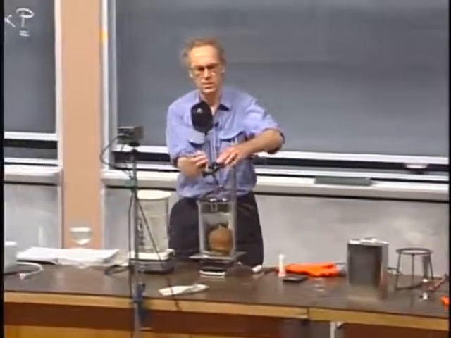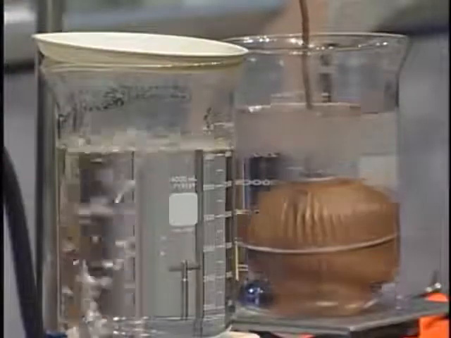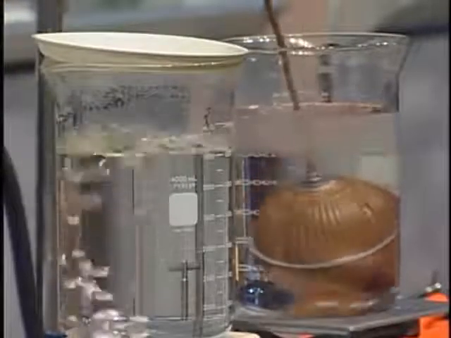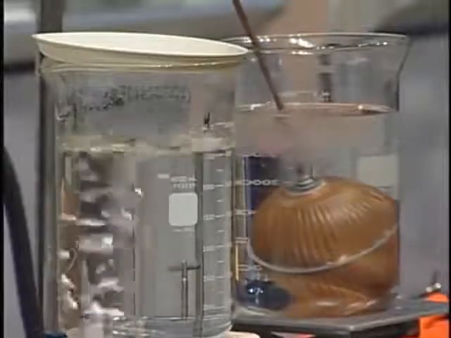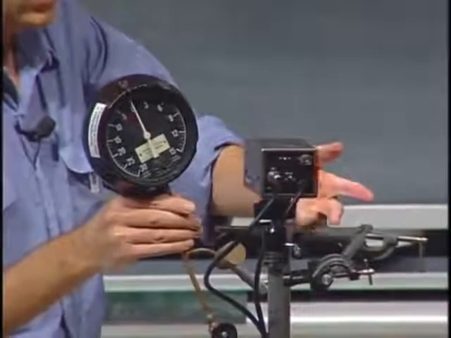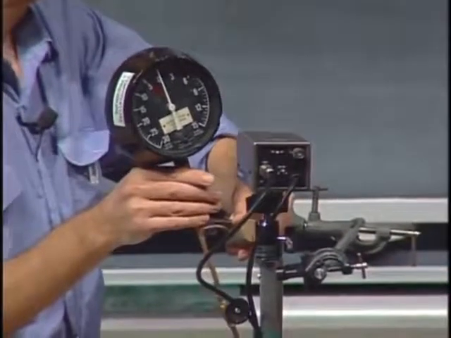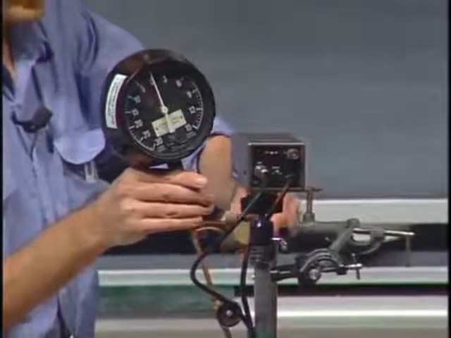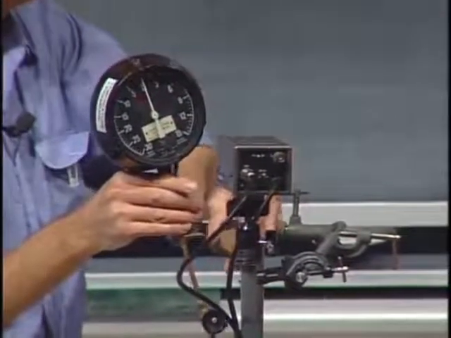So you see here this gauge. And notice it is 0, even though it is in ice water. This valve is open, and so it is at 0 because it measures only overpressure. And now we're going to close this valve. The valve is now closed.